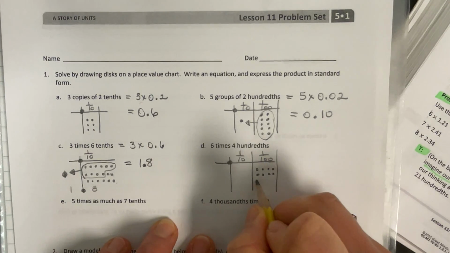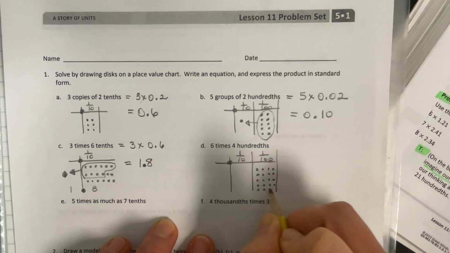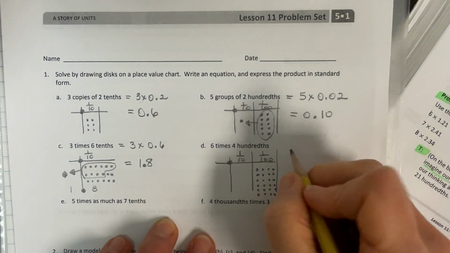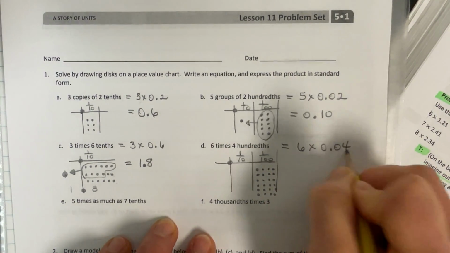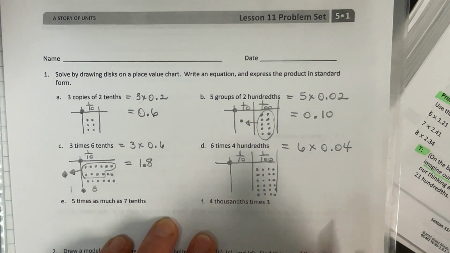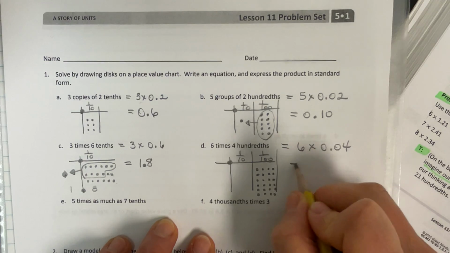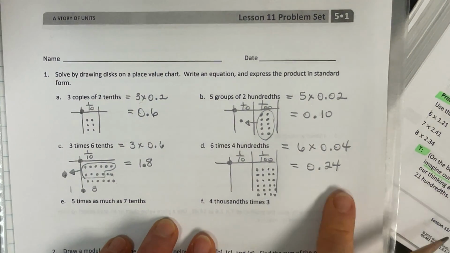There's 2 times, 3 times, 4 times, 5 times, 6 times. Okay, 6 times 4 hundredths. Well, 6 times 4 hundredths should be 24 hundredths. And I would write that like that, 24 hundredths.